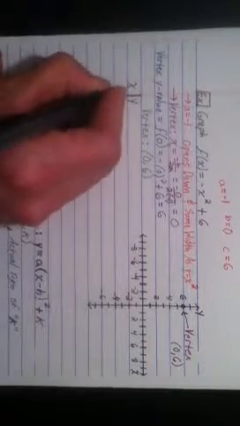So let's find some more points now. Remember from here, what we do is make an xy table. Now this one I'm actually going to find 5 other points, just to give us a really good idea what the graph is going to look like.